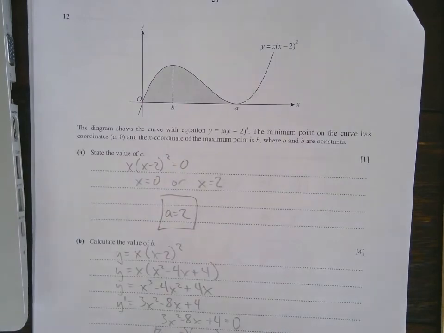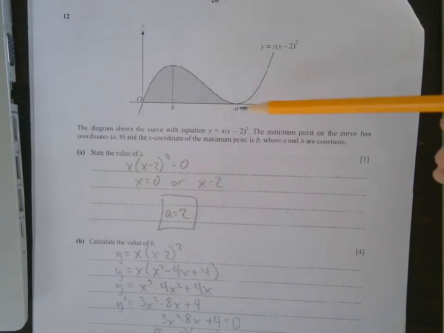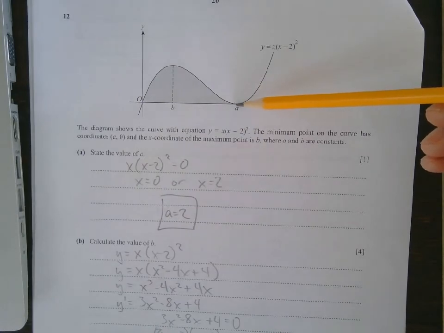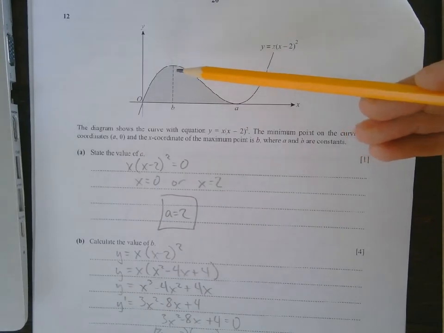Okay, last problem. We have a lot of stuff going on here. We know that a is the minimum point, a comma 0. We know that b is at a maximum point.